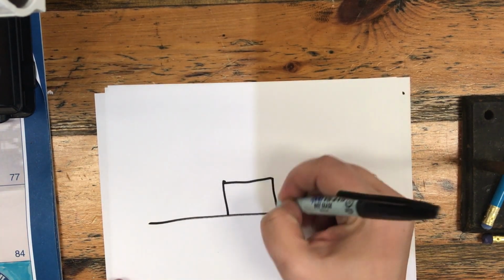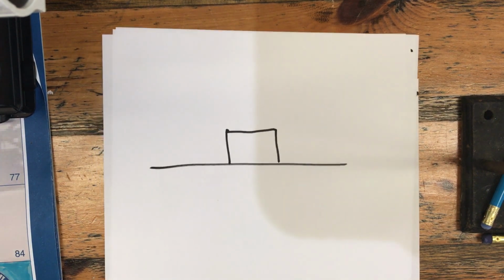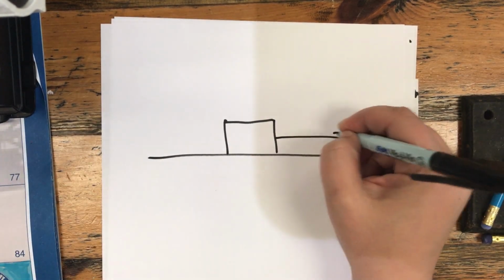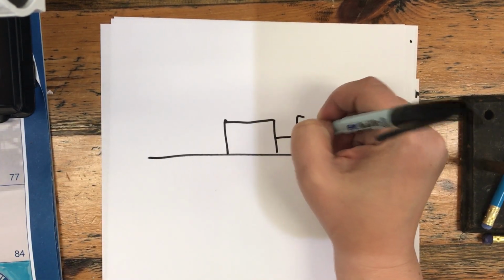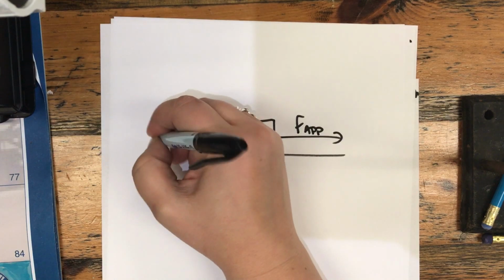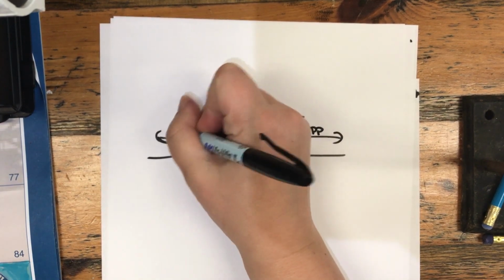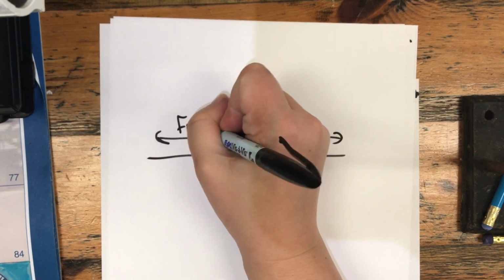So I have a box and it's on a table. And remember, the first thing that we do is we draw a free body diagram. So let's just say that I'm pushing it along and it's going at constant velocity. Well, here's some applied force. Friction is always going to oppose the direction of the motion. So this would be friction.